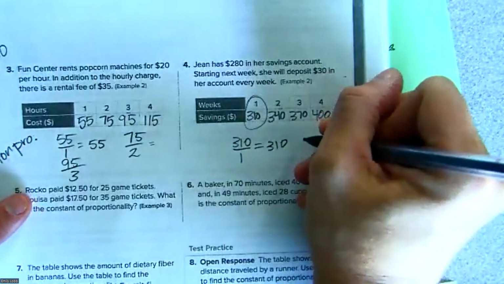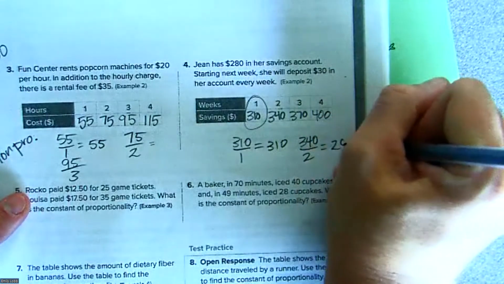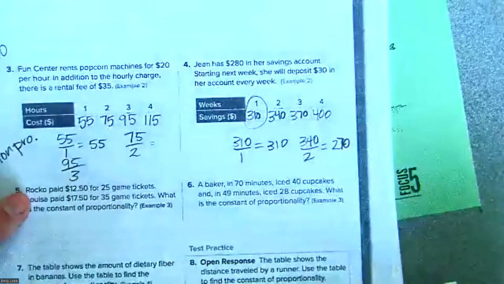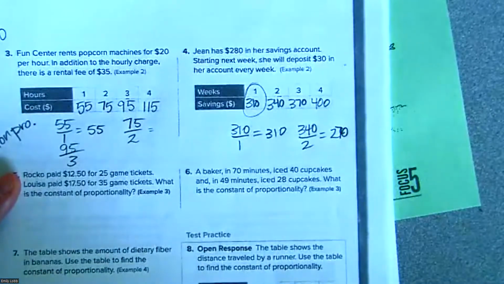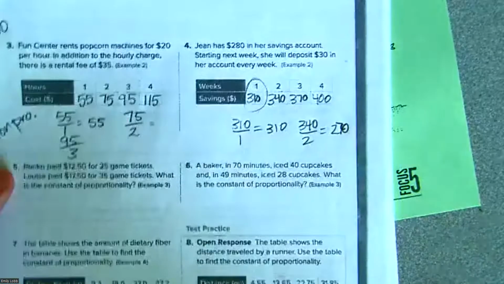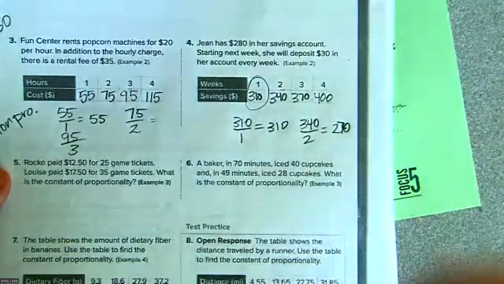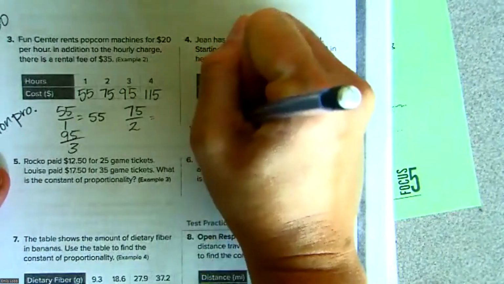If our unit rates are not the same, it is not a proportional relationship. It's 270. It's already different, so we could stop there. 400 divided by 4 is 100. So is this a proportional relationship? No, this is non-proportional.